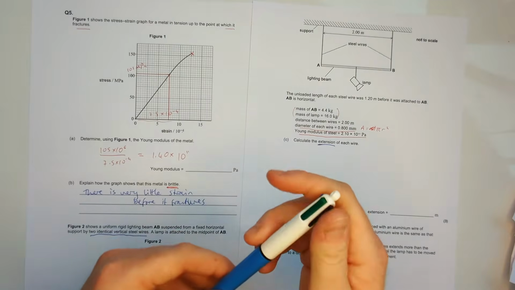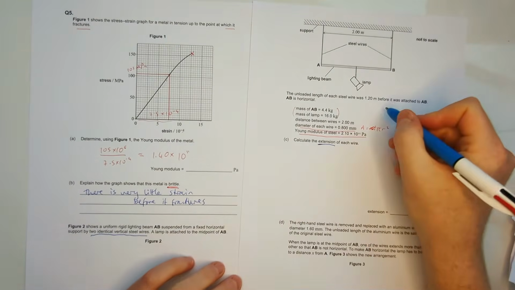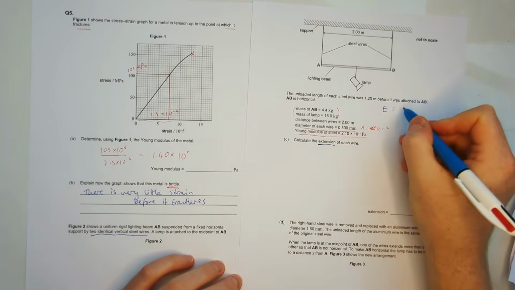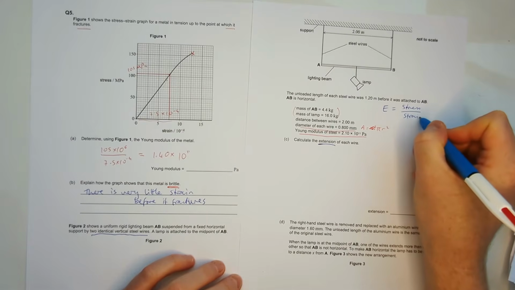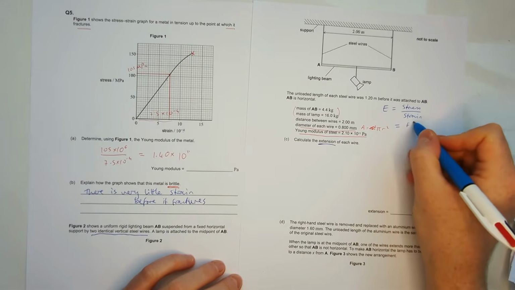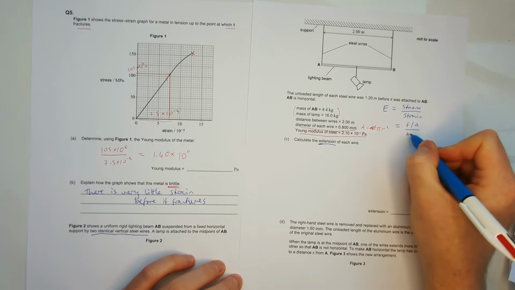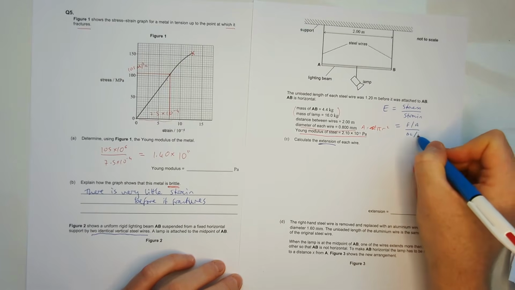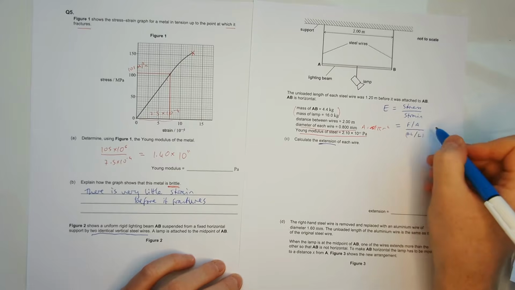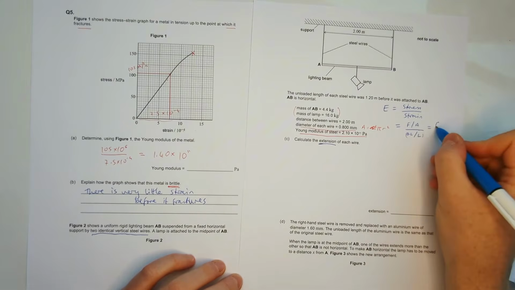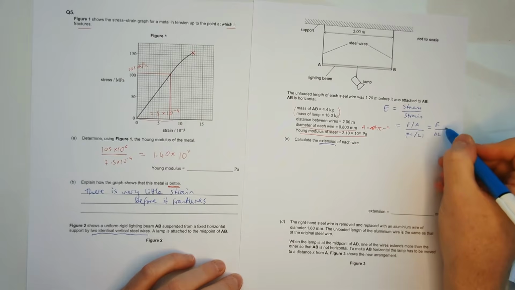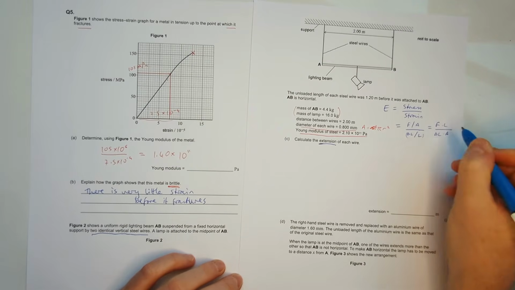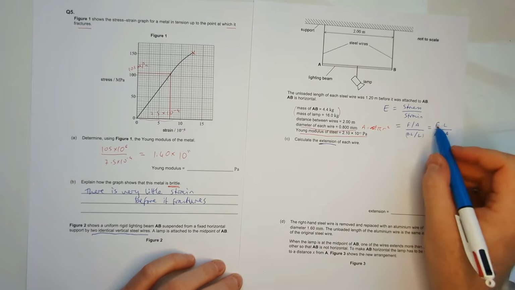So what we're going to do to work out the extension, we're going to use the Young modulus equation. This is one of the very few equations you're not given. You do have to derive it from the idea that Young modulus equals stress over strain. And we know stress is force over area, strain is delta L, change in length, divided by original length. And if you make that simpler, you're going to have F over, L divided by delta L times area. So that's what Young modulus is equal to.